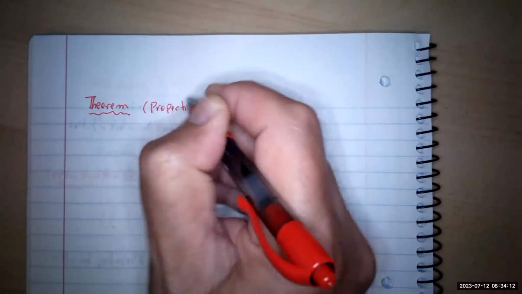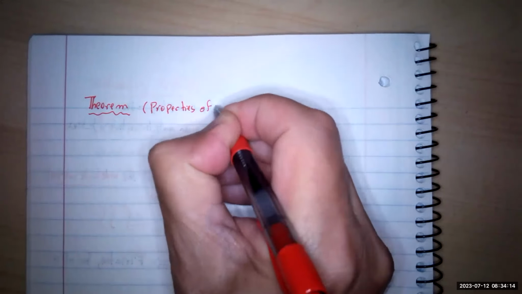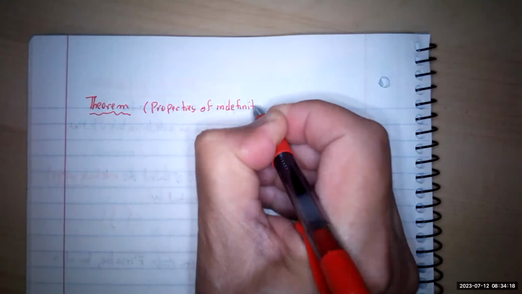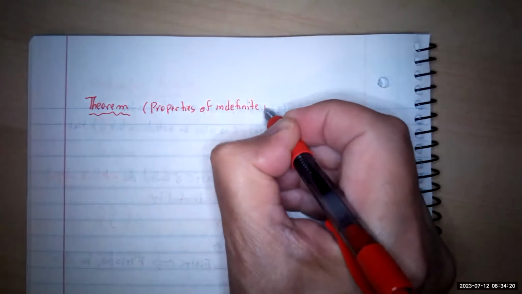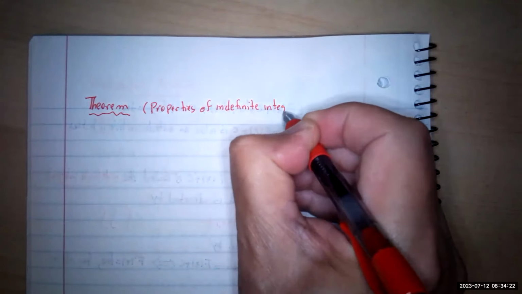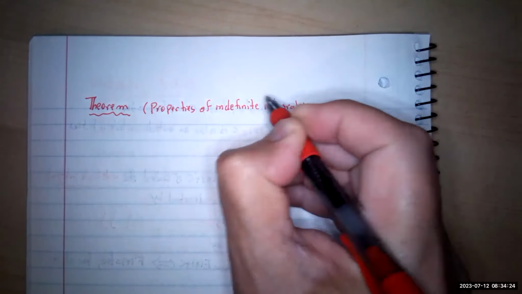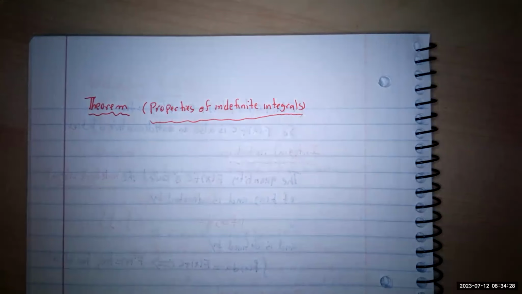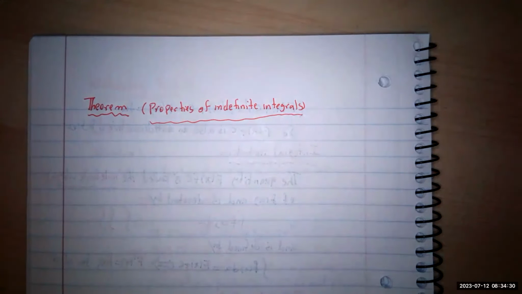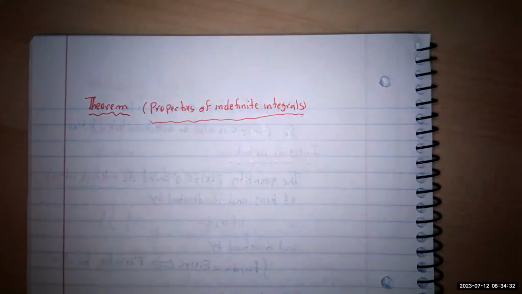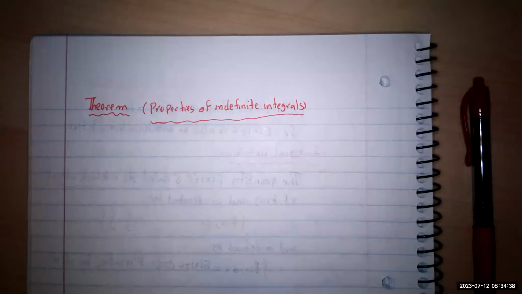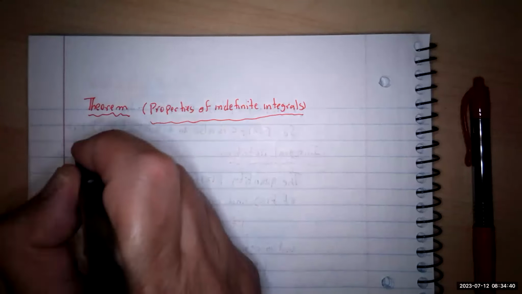Properties of indefinite integrals. I'm not going to use the expression antiderivative anymore, okay? I just needed to motivate the definition. In some books, they stay with that F-prime format, but we are not going to do it. Okay, let's see what type of properties can be extended. The first one.